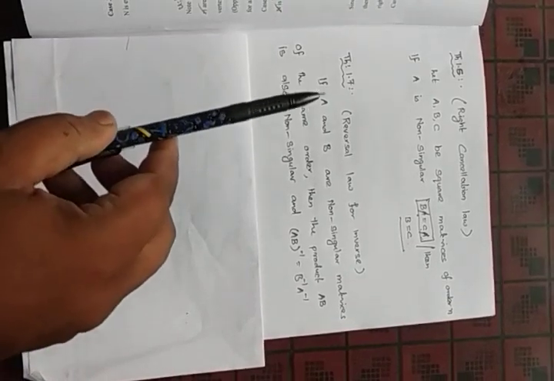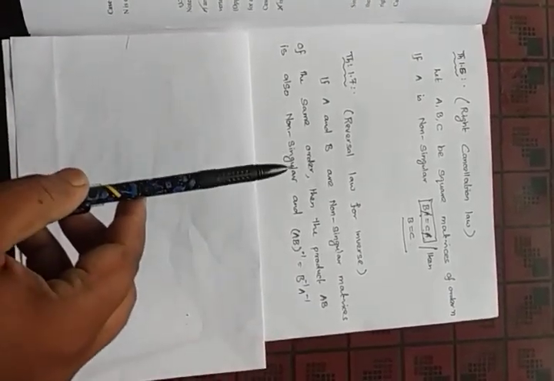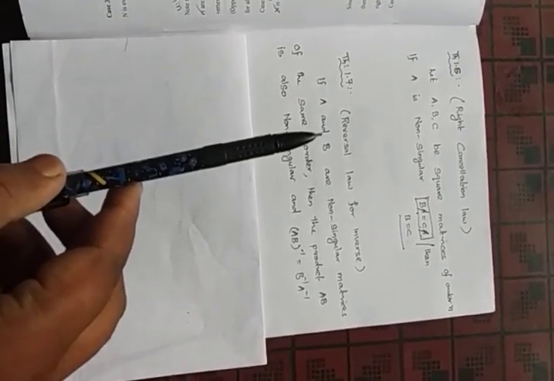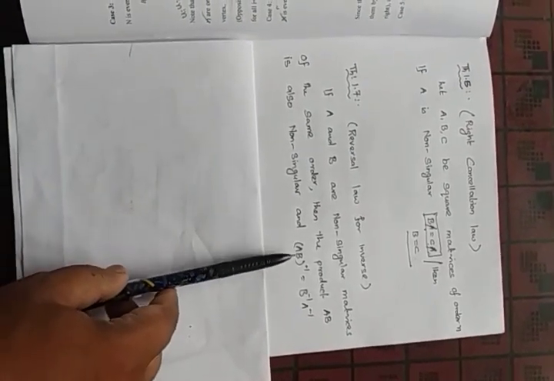Is that clear? If A and B are non-singular matrices of the same order, then the product AB, product means multiplication, is also non-singular. First of all, A and B should be non-singular, that is, individually when you take the determinant, the value should not be 0. After multiplying A and B, the determinant should also be non-singular, that is, the determinant of AB should not equal 0. Then you apply this: AB whole inverse equals B inverse, then A inverse.